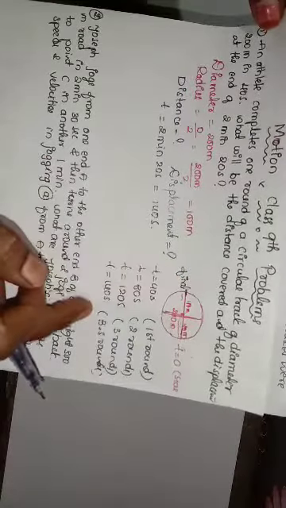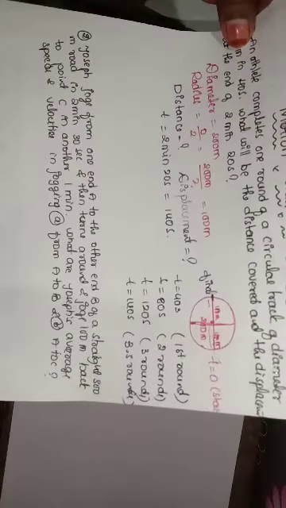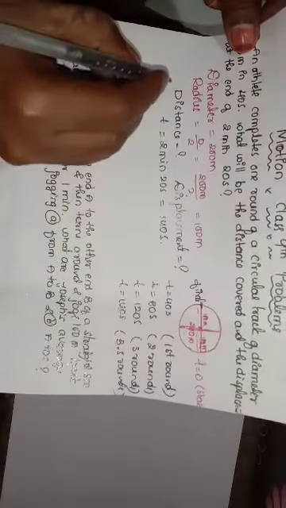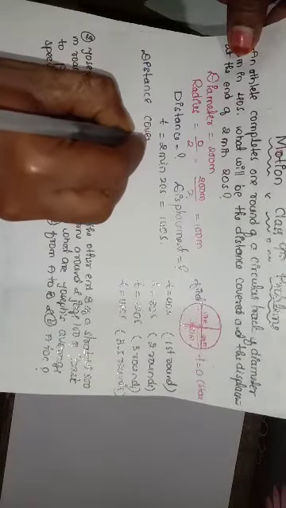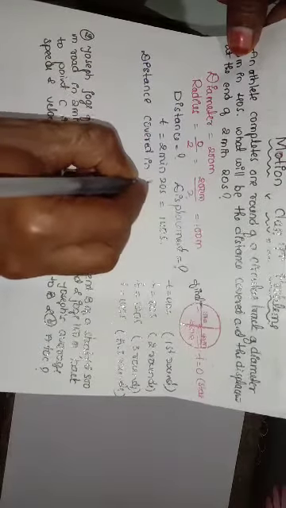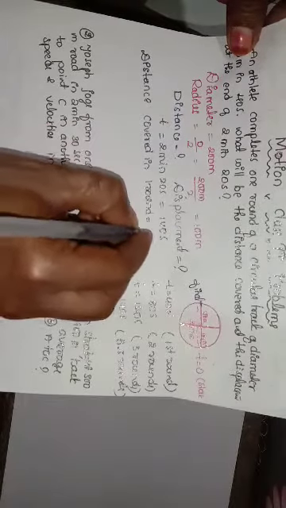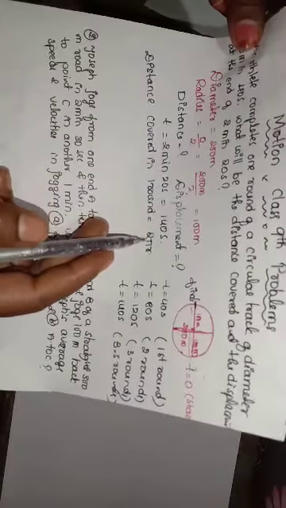In one round, how much distance is he covering? The perimeter of a circle, right? In case of a circle, we call the perimeter the circumference. Distance in one round is 2 pi r. In 3.5 rounds we have to multiply this circumference by 3.5.